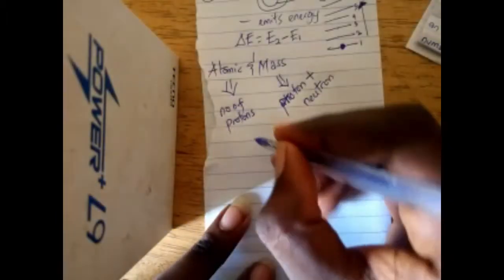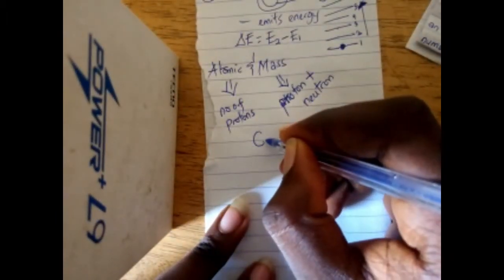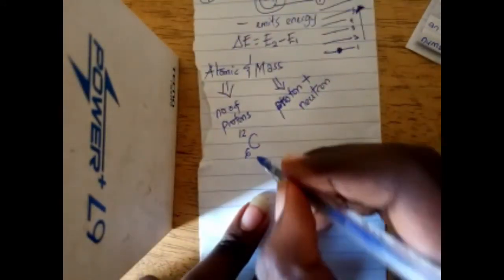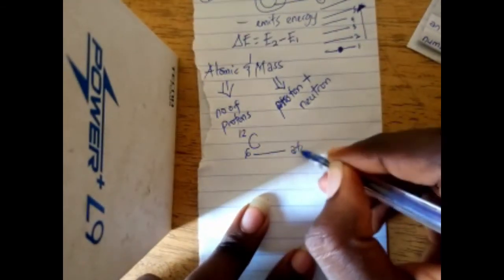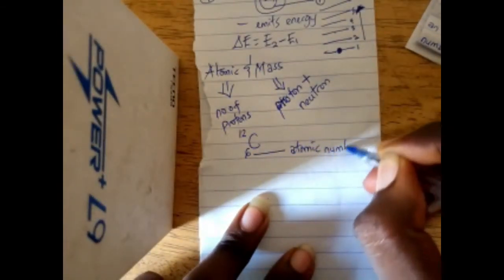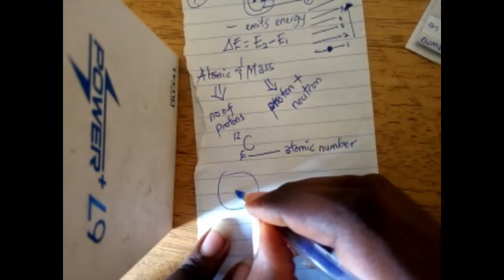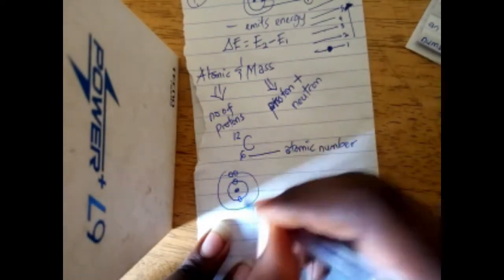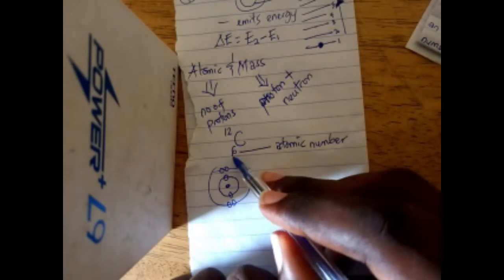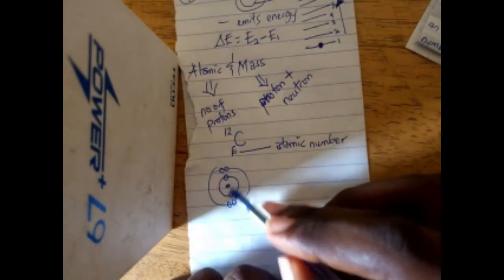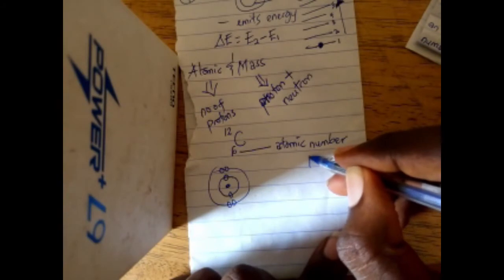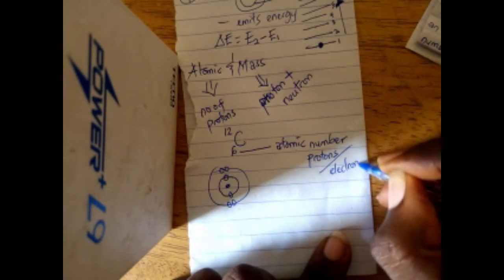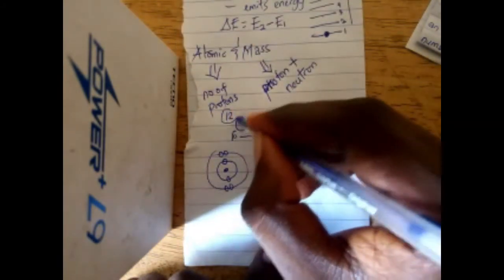An example now: we have carbon, which has an atomic number of 6. We have carbon, we have 1, 2, 3, 4, 5, 6. So it has an atomic number of 6. It has 6 protons, or you can say it has 6 electrons, and it has a mass number of 12.